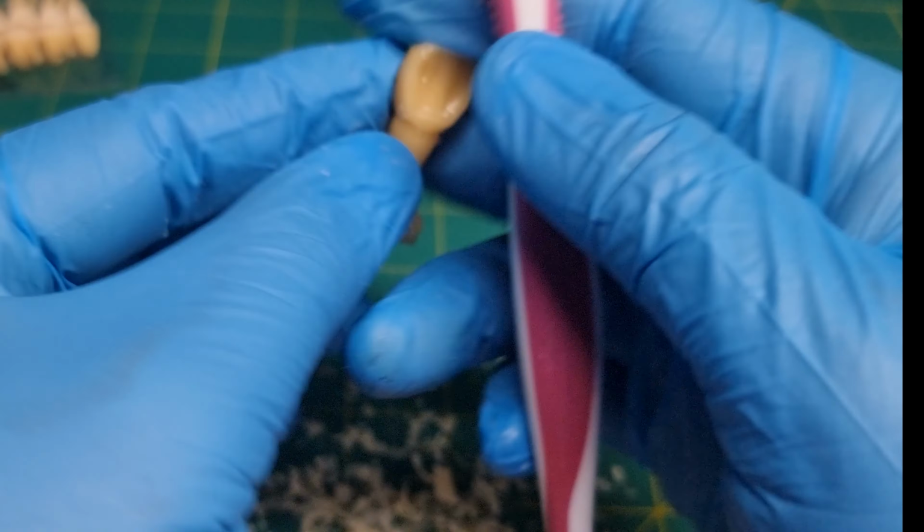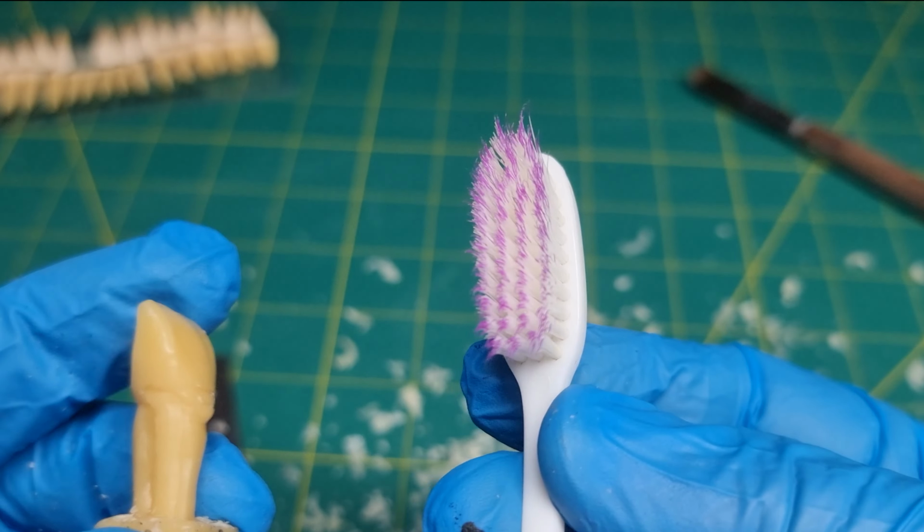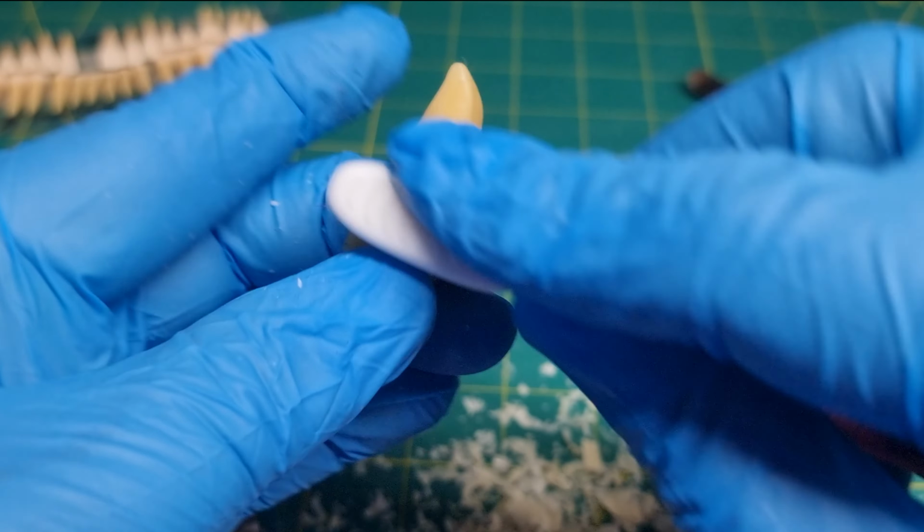Here's the final touch. Take any toothbrush, and start by cleaning and brushing your tooth until it looks clean and free from dust.